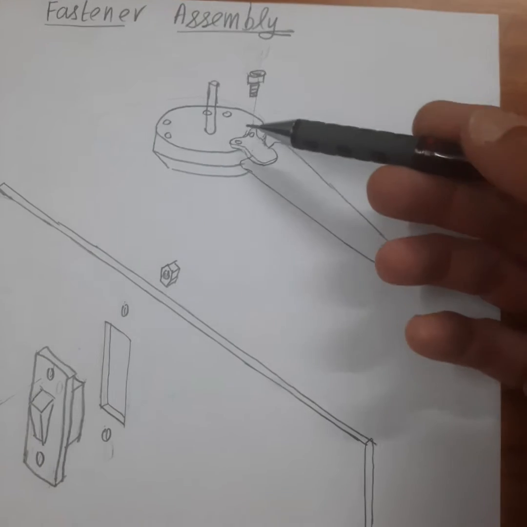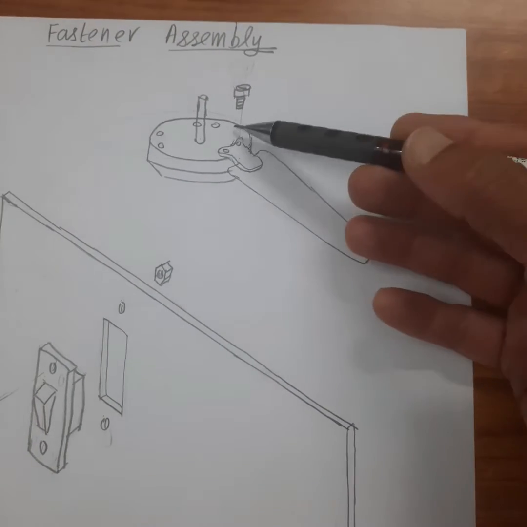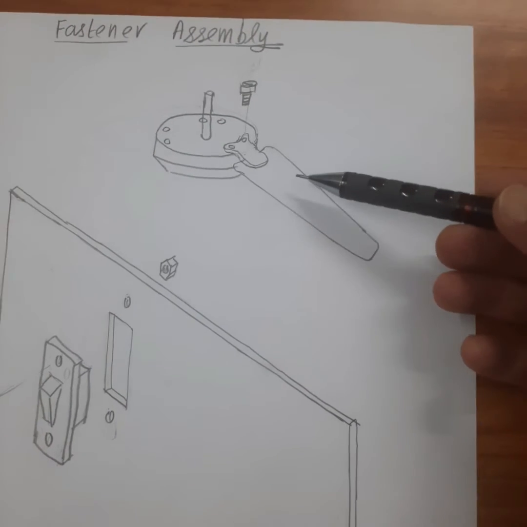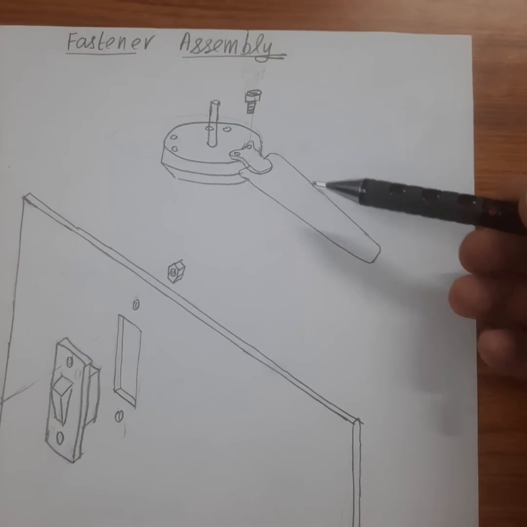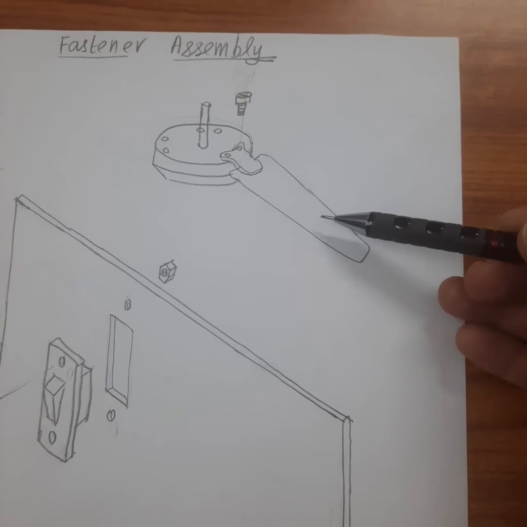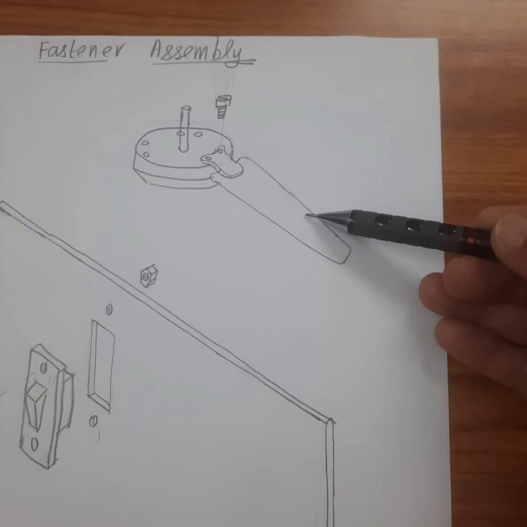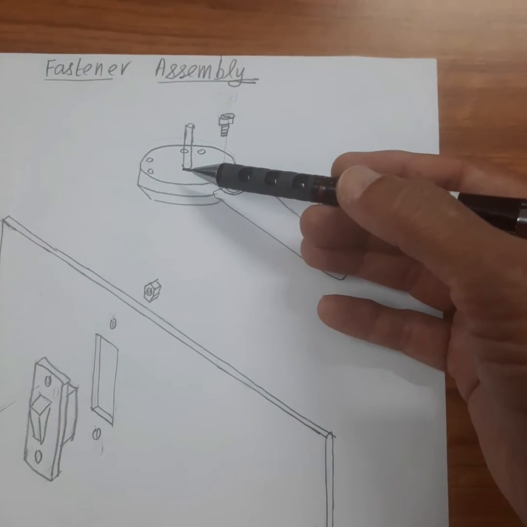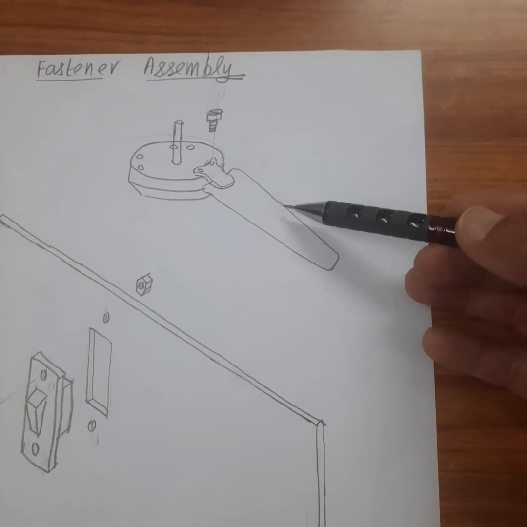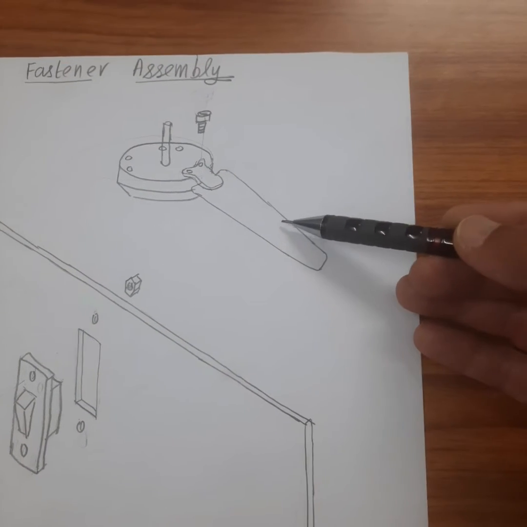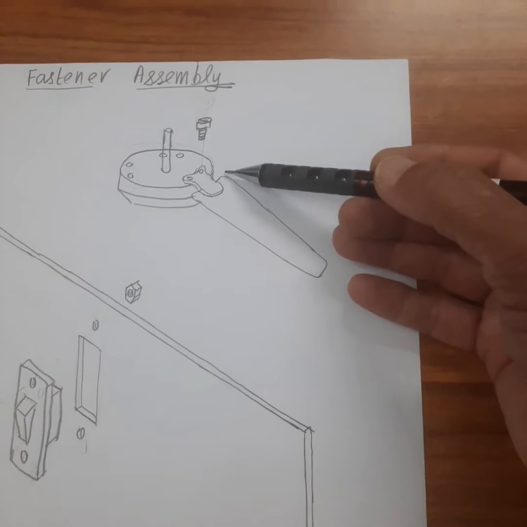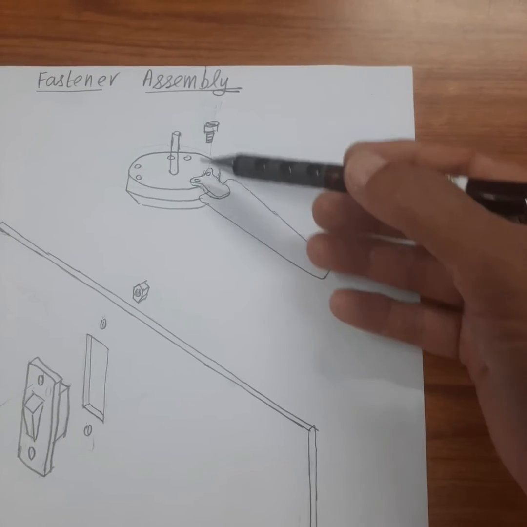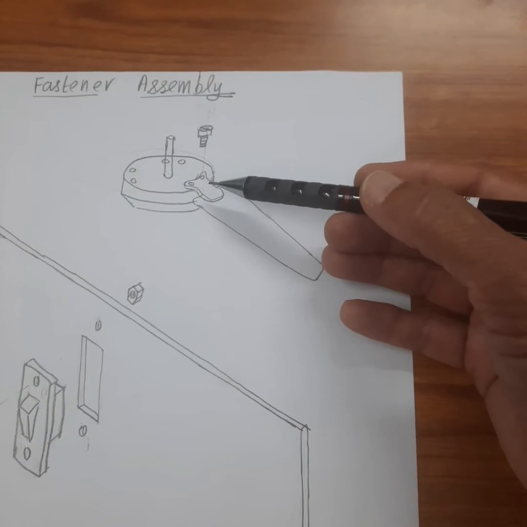I have drawn a fan assembly partially. When you purchase a fan from the market, the blades are packed in a separate pack and the other parts of the fan are packed in a separate package. You have to open the pack containing the blades, then fix them to the rotor of the fan before it is hung over the hanger on the roof.